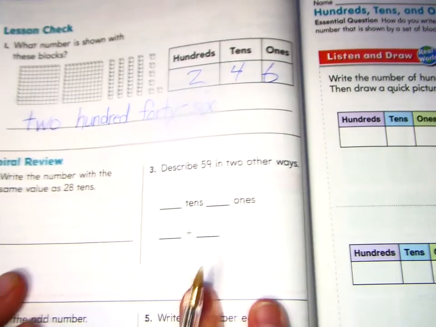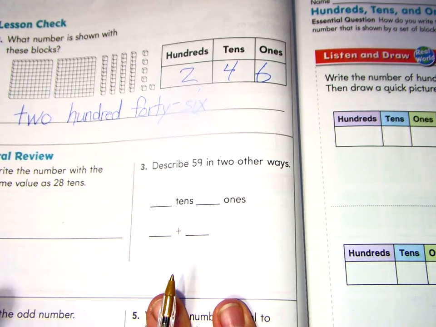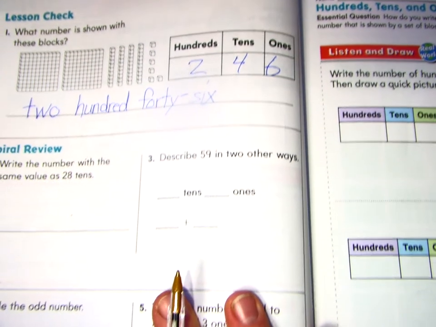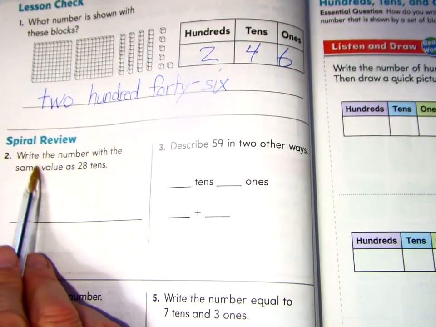Did you get that? En español, tú tienes que buscar 246. I hope you did this one.